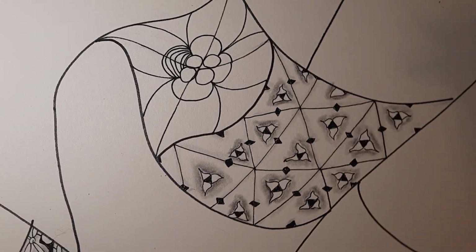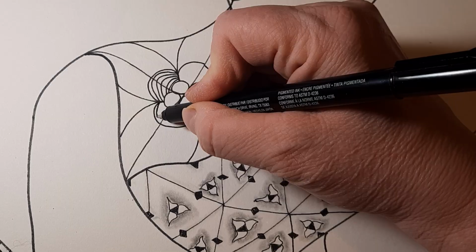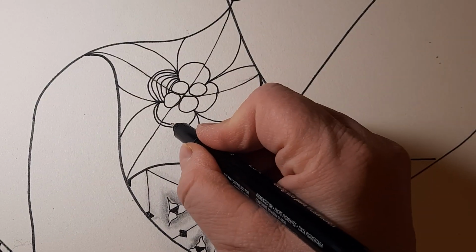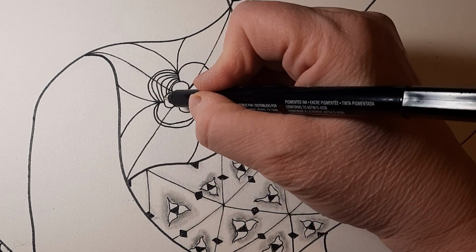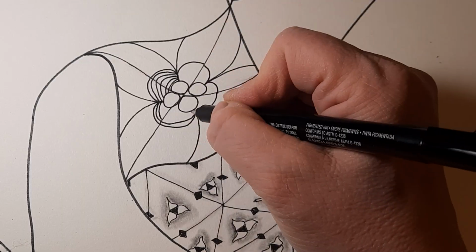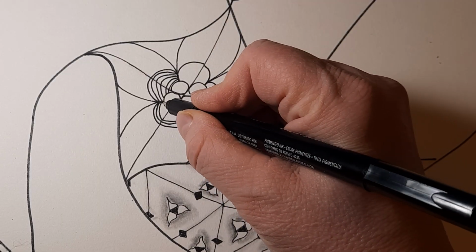And I also want to continue this one from that point. And if you have to lift your pen, go ahead and do that. Don't worry if they're crooked.